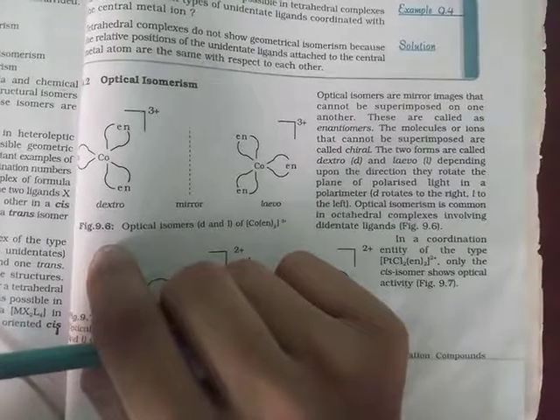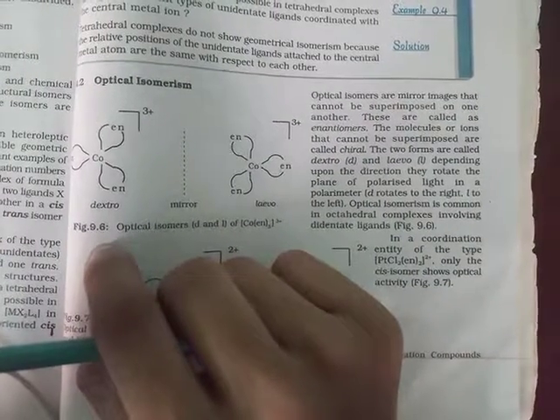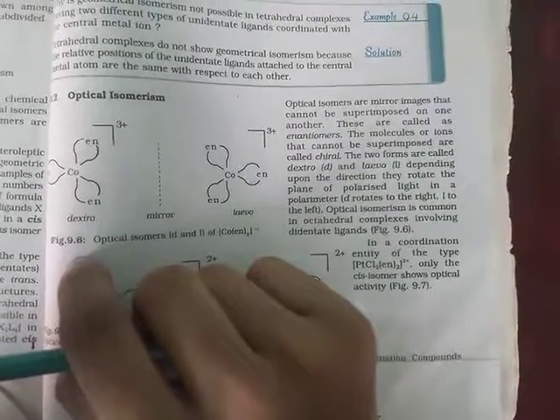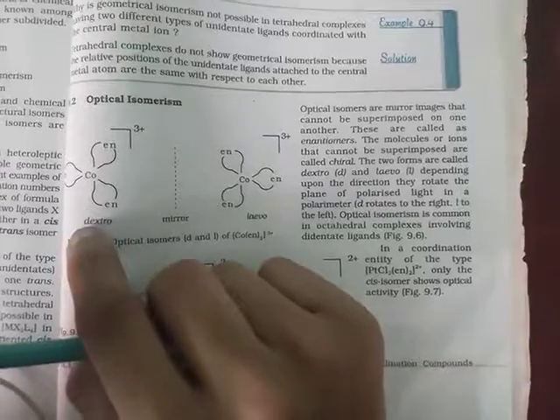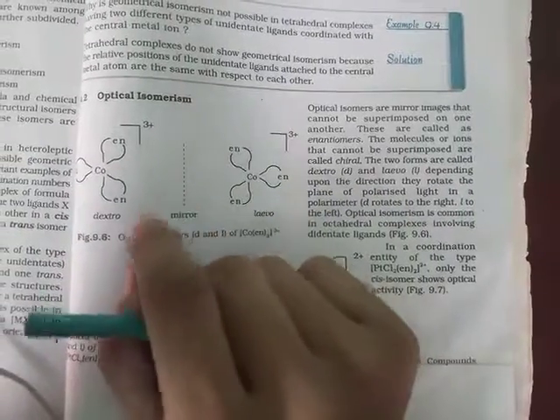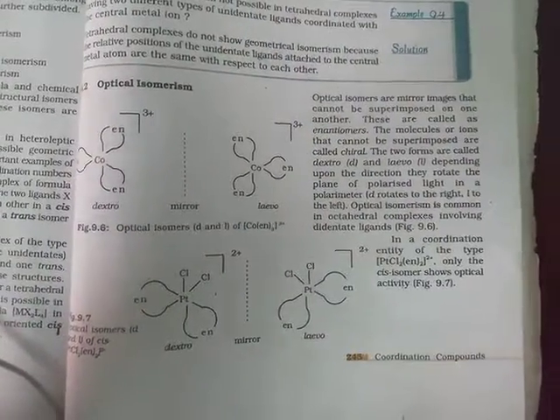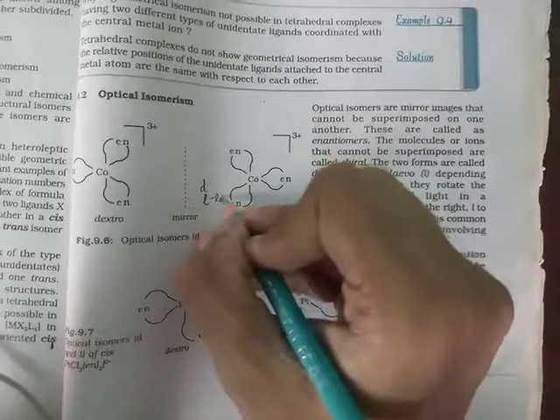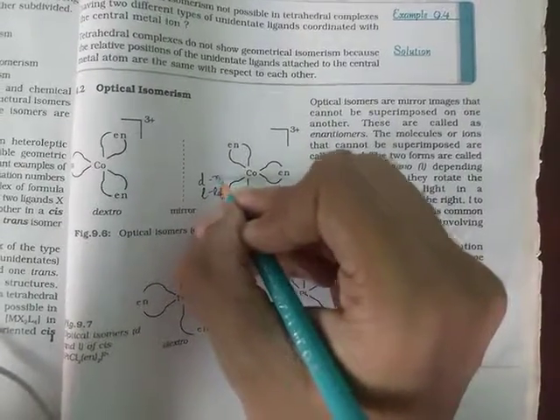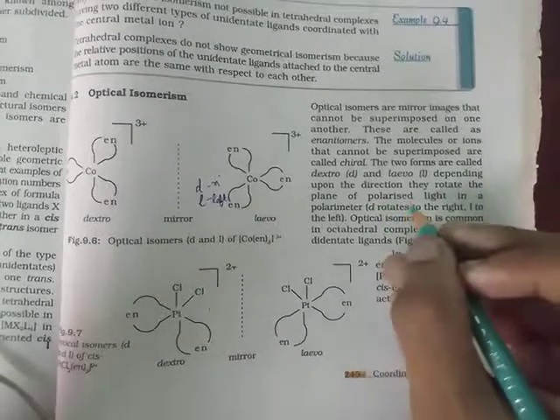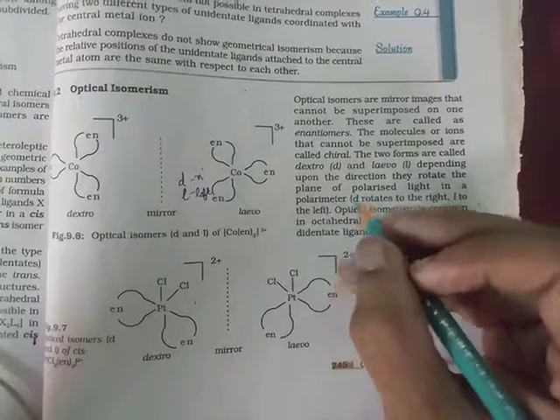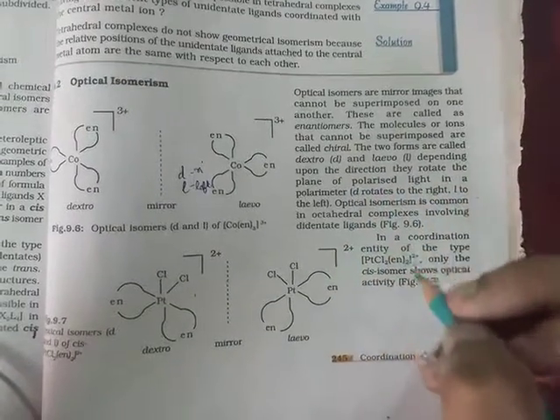The structures whose mirror images are non-superimposable on them are known as optical isomers, and the two forms are known as dextro and levo, depending on the direction in which they rotate the polarized light. The short forms are D and L, dextro and levo. L rotates to the left and D rotates to the right. What do they rotate? The plane of the plane polarized light.